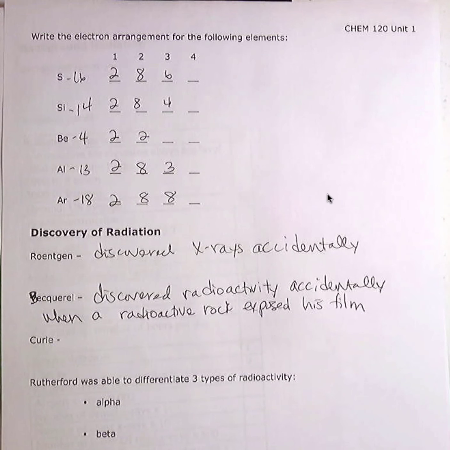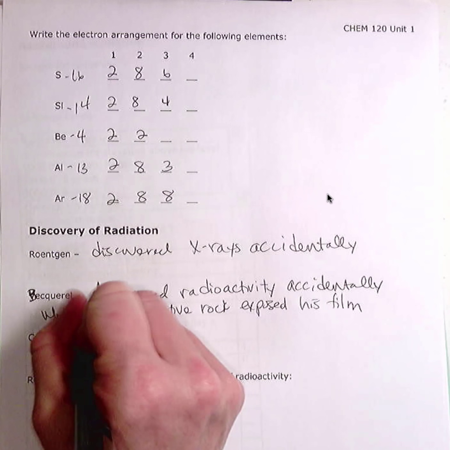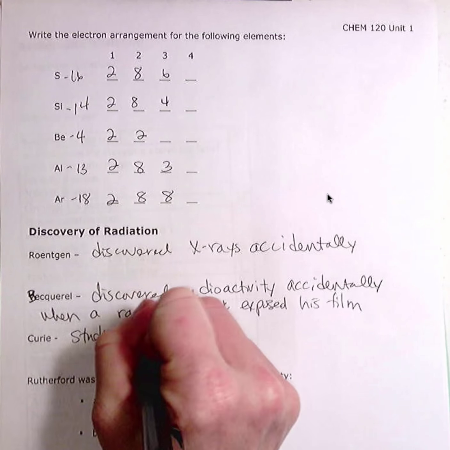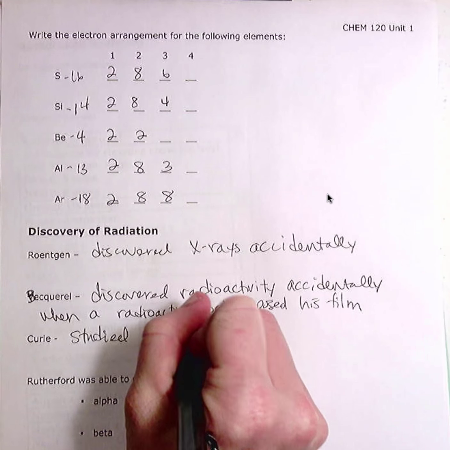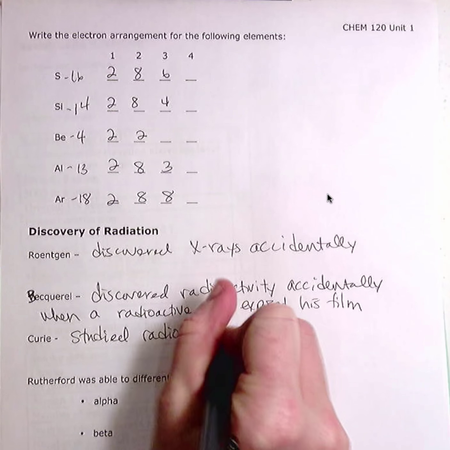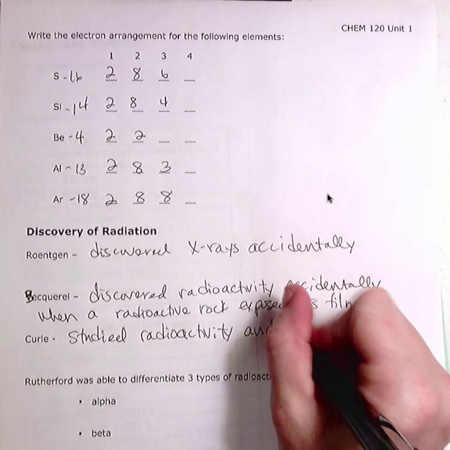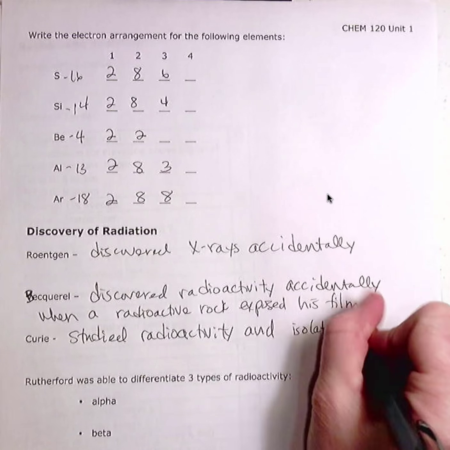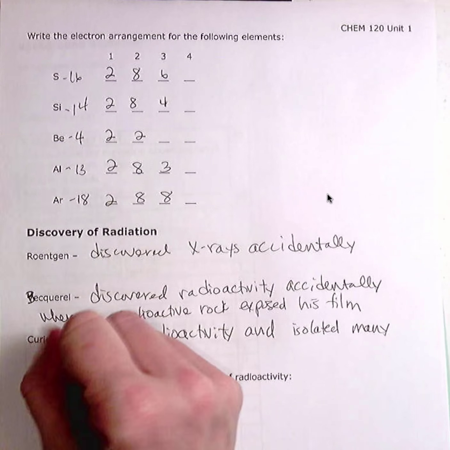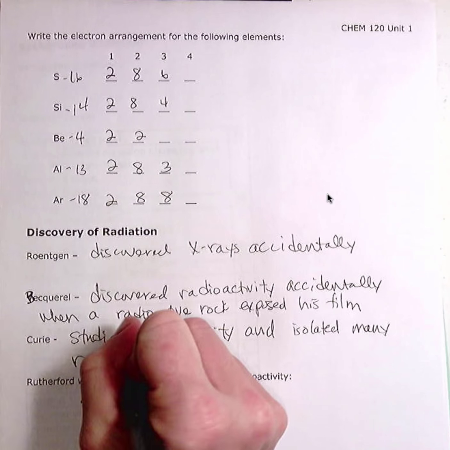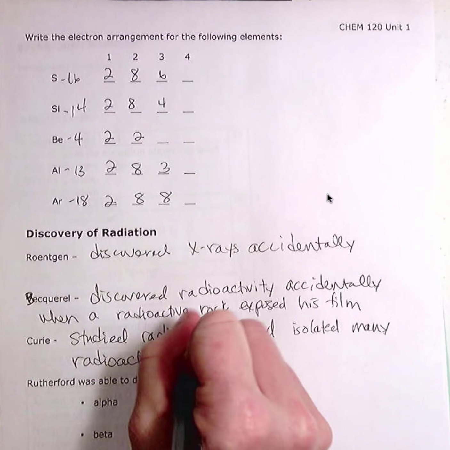Okay, and then Marie Curie studied radioactivity and isolated many radioactive elements. So she studied radioactivity and isolated many radioactive elements.